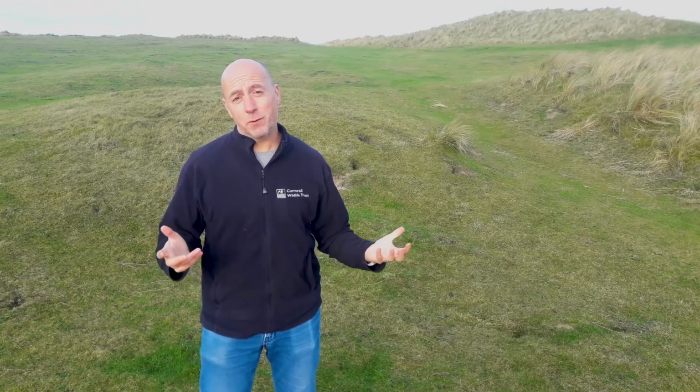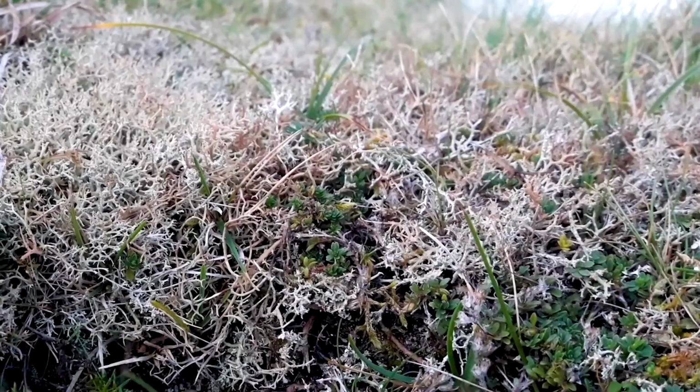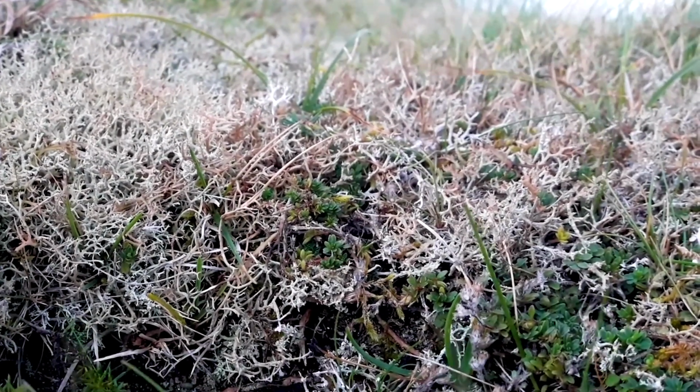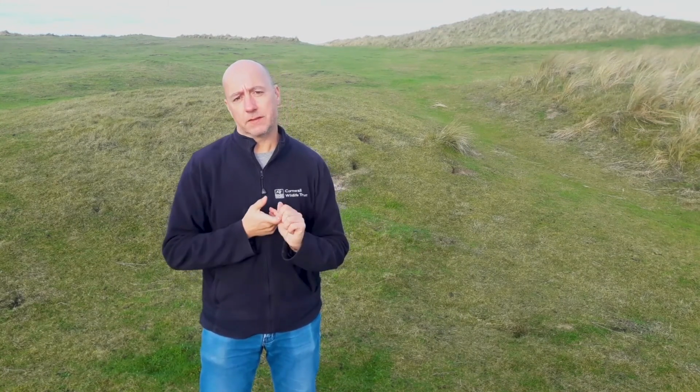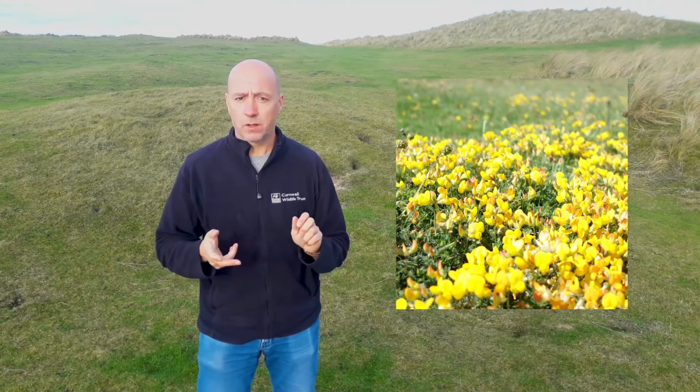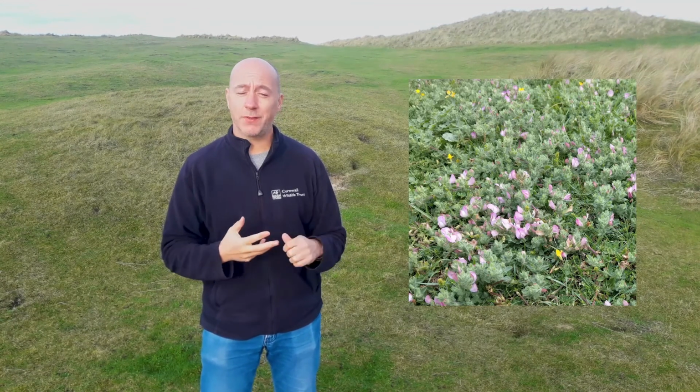Conditions here then are suitable for a wider variety of species, so grasses such as red fescue, different mosses and lichens, and then flowering plants as well. So in this short turf like we have behind me here, we might have things like common birdsfoot trefoil, wild thyme, rest harrow, and these can look really nice in the spring and summertime.